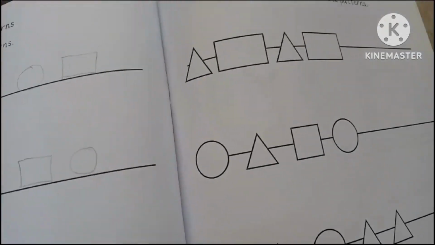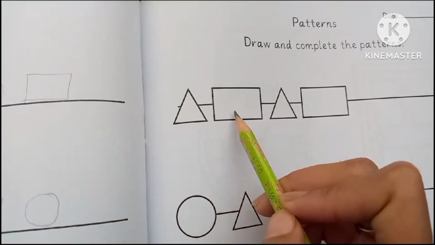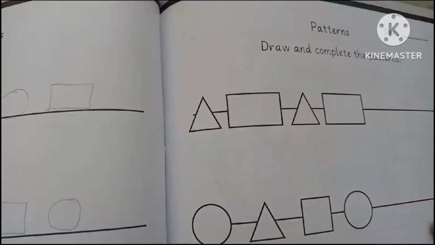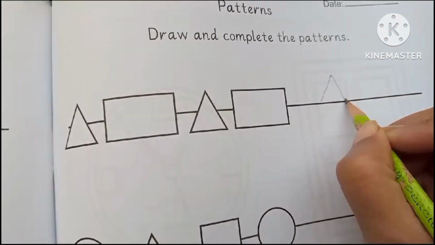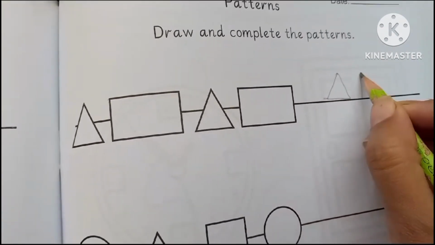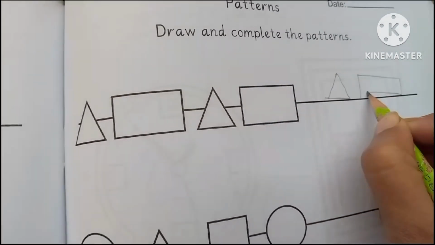Okay. Then a triangle, a rectangle, triangle, rectangle. What comes after the rectangle? Triangle. Again the rectangle.